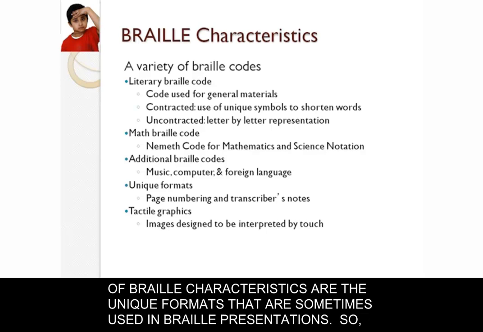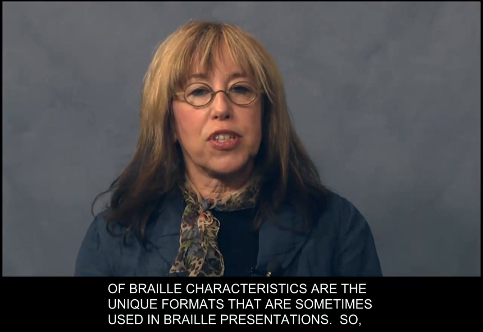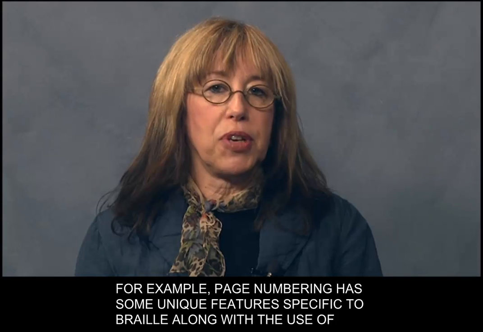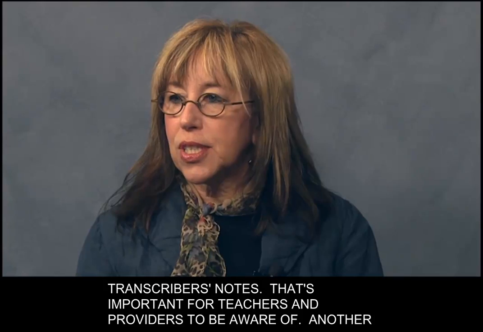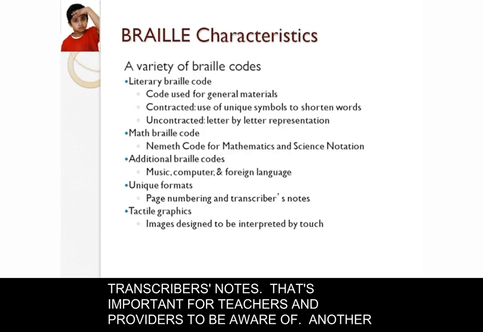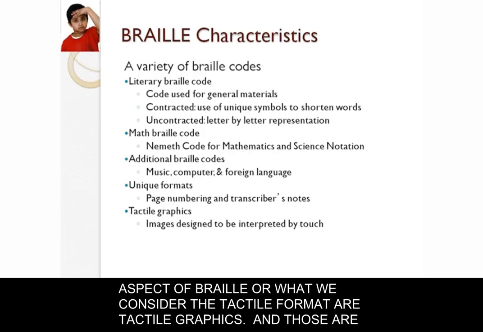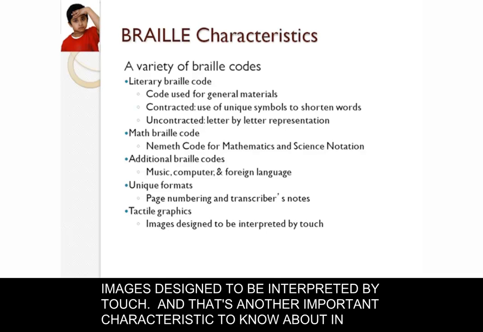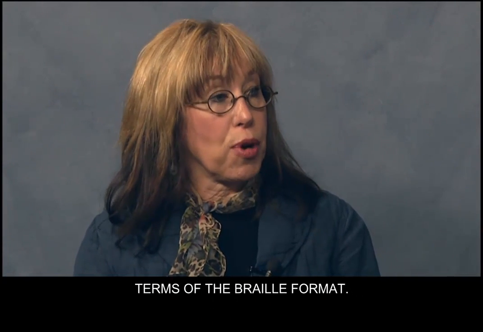And then another aspect of Braille characteristics are the unique formats that are sometimes used in Braille presentations. So for example, page numbering has some unique features specific to Braille, along with the use of transcribers' notes. That's important for teachers and providers to be aware of. Another aspect of Braille, or what we consider the tactile format, are tactile graphics. And those are images designed to be interpreted by touch. And that's another important characteristic to know about in terms of the Braille format.